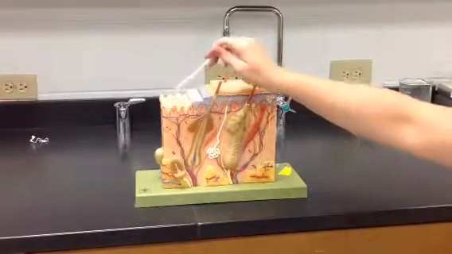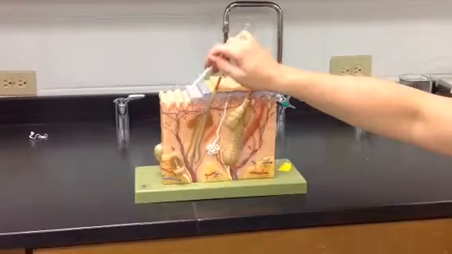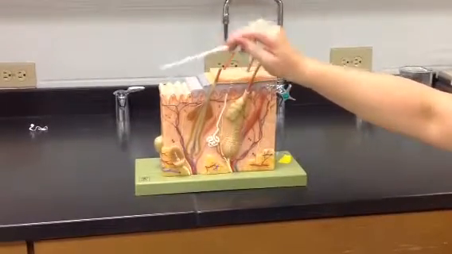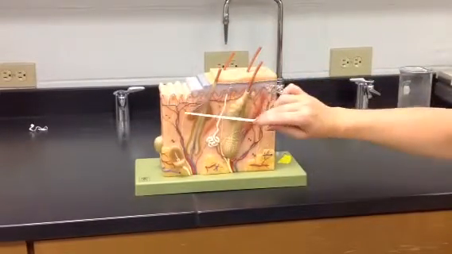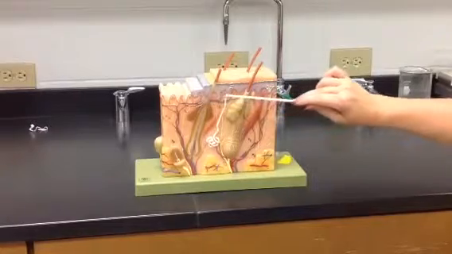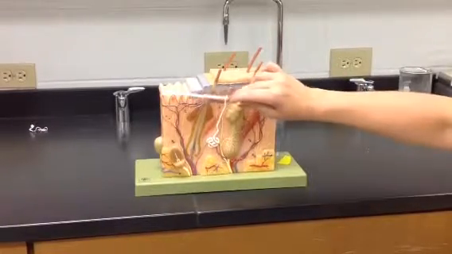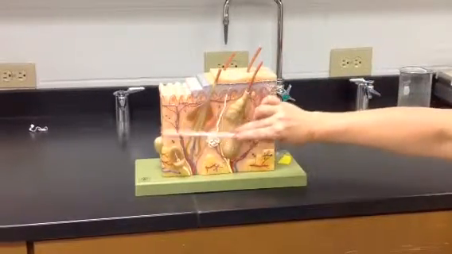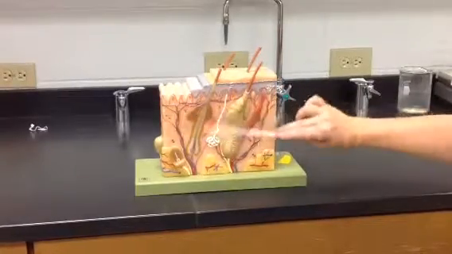Then we have your dermal papillae, which mark the beginning of your dermis. So here are your dermal papillae. So this is the papillary layer of the dermis, papillary named for the papillae, and then everything below here is the reticular layer of the dermis.